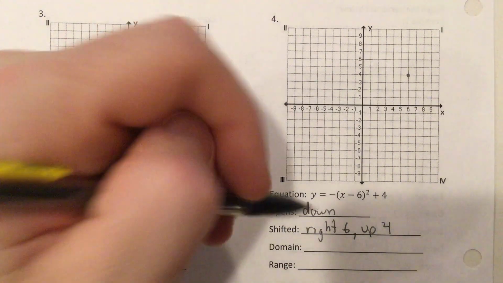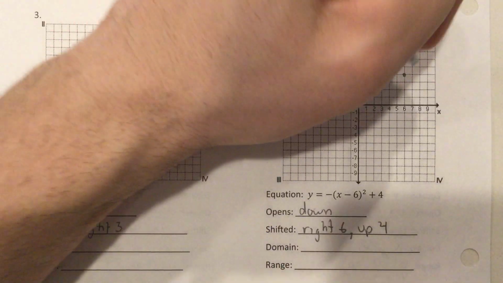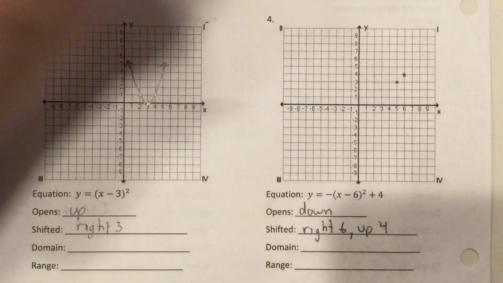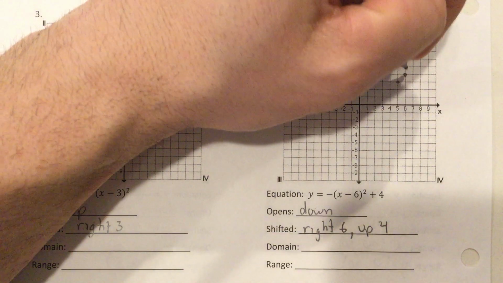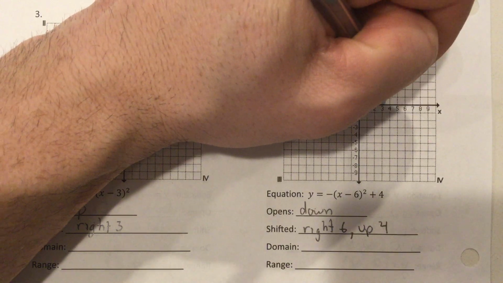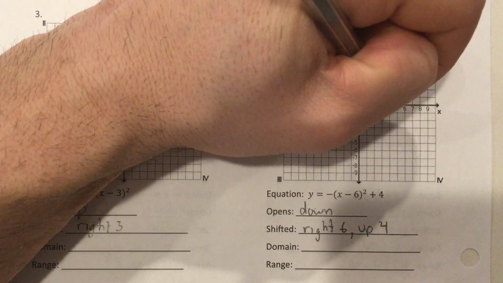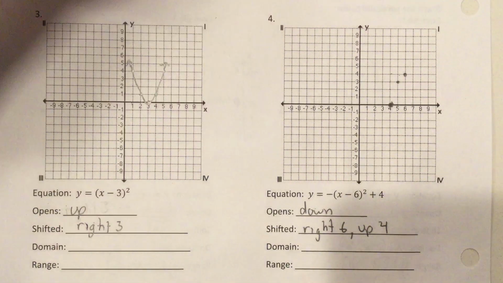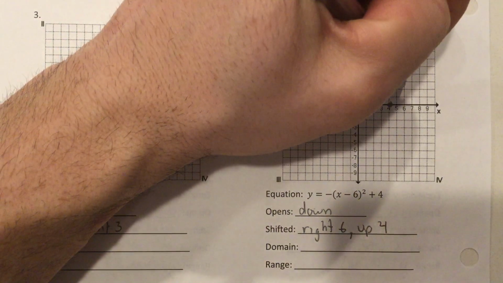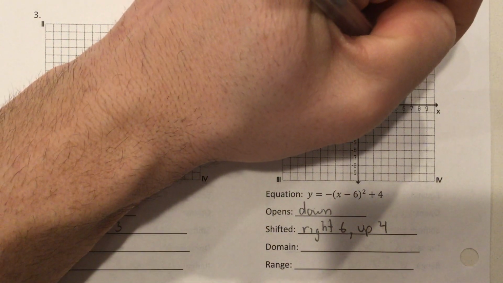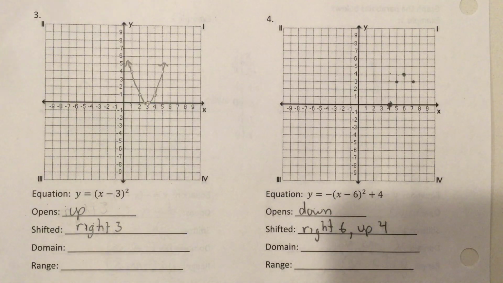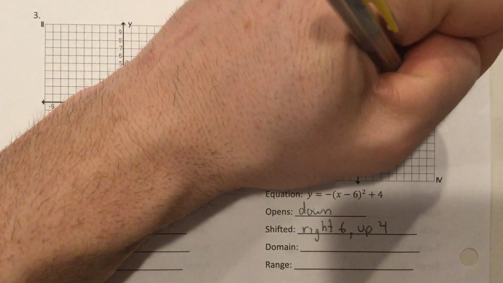Negative 1 squared is 1, but since it's going down, opening down, we're going to go left 1 and down 1. Negative 2 squared is 4, so left 2 and down 4. Right on the x-axis. And then again, we'll always have that mirror image on the other side. 1 squared is 1, but we're going down. So right 1, down 1, and then right 2 and down 4.